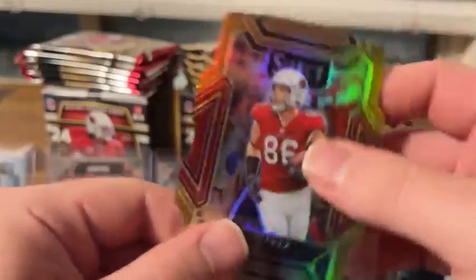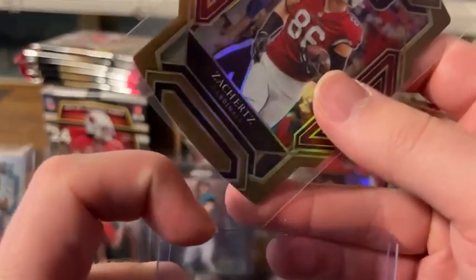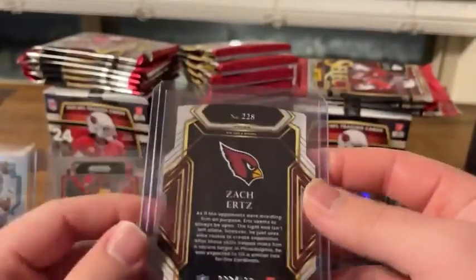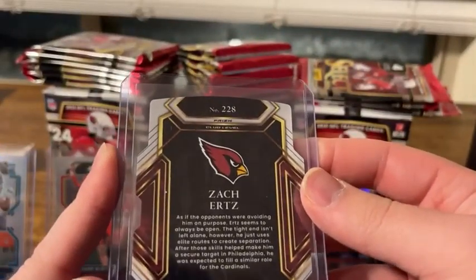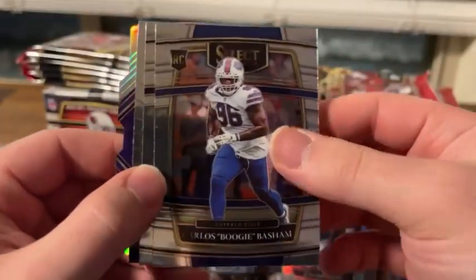So there's Zach, also same with me. Like what I said, value. If Zach here has had a ring, does he? Was he on the Eagles when they won? He might have been. I forget. I might be thinking of someone else. Zach. Yeah, I don't know. I'll look him up later.